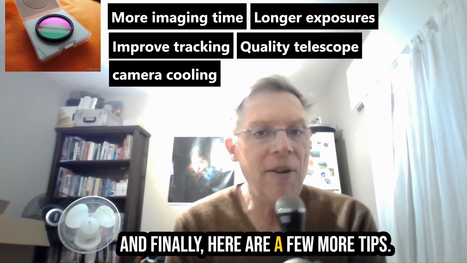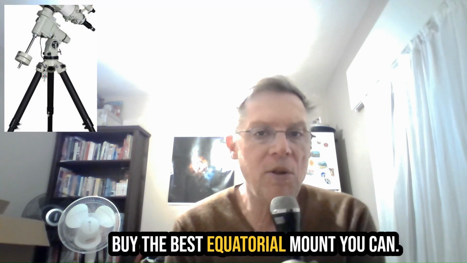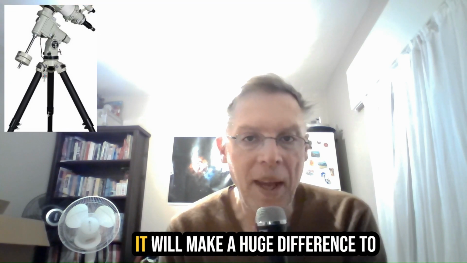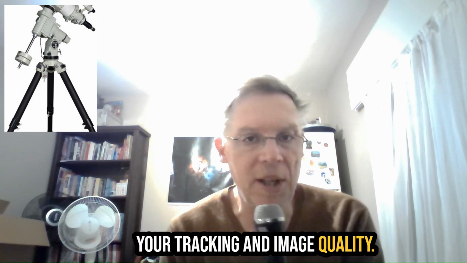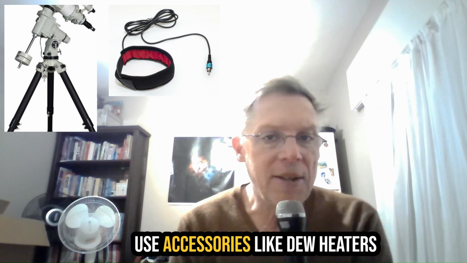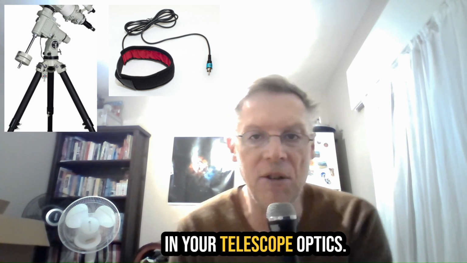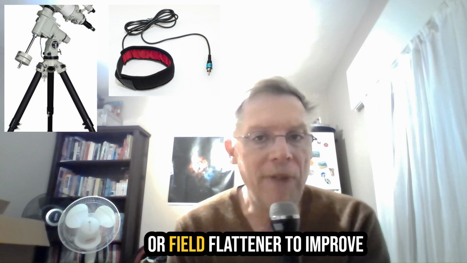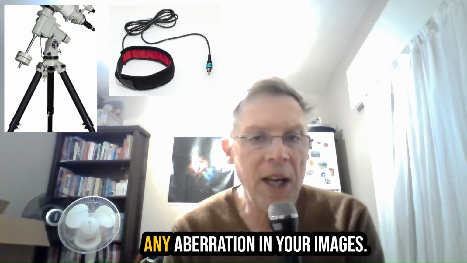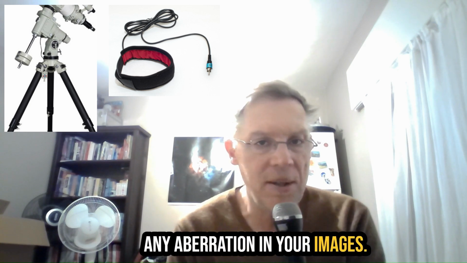And finally, here are a few more tips. Buy the best equatorial mount you can. It will make a huge difference to your tracking and image quality. Use accessories like dew heaters to minimize condensation in your telescope optics. You can also use a coma corrector or field flattener to improve any aberration in your images.